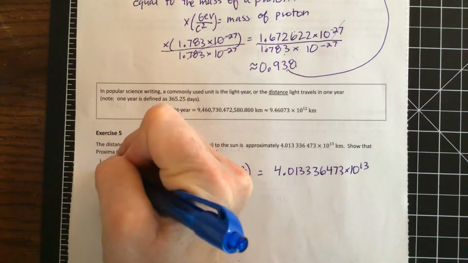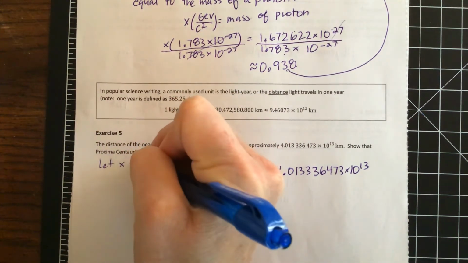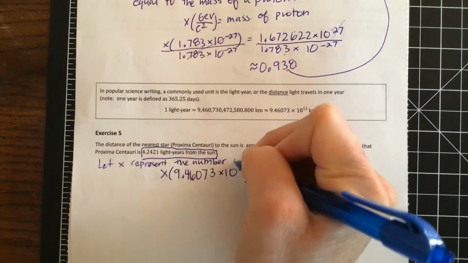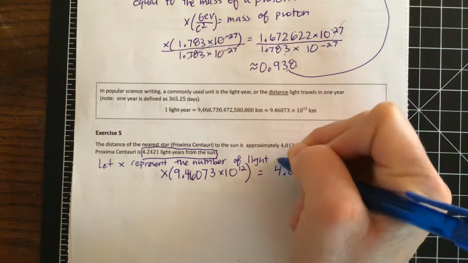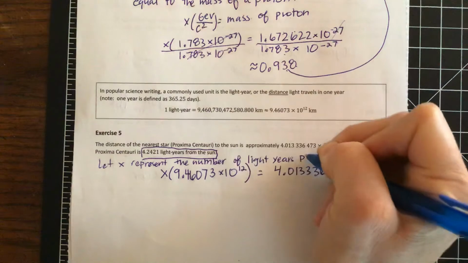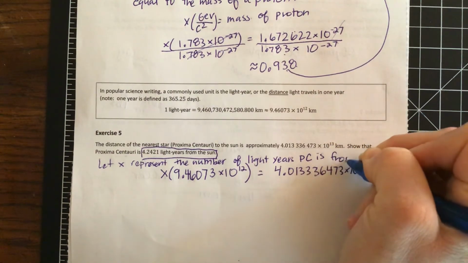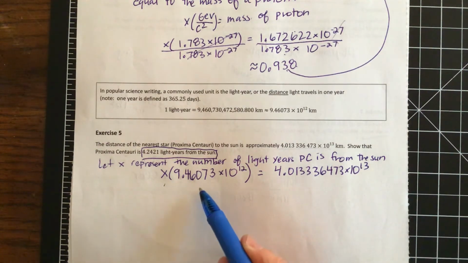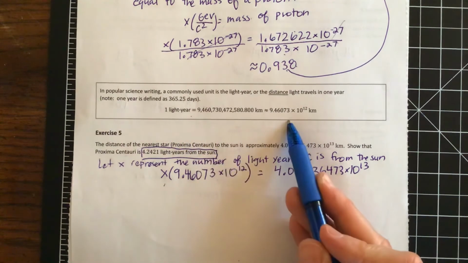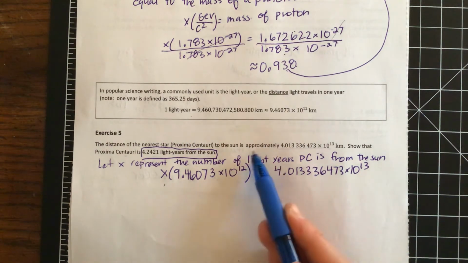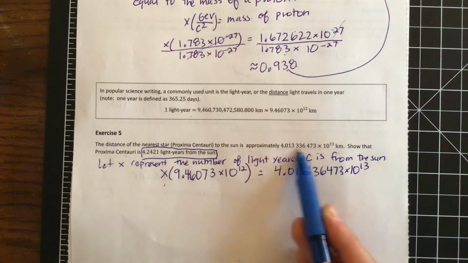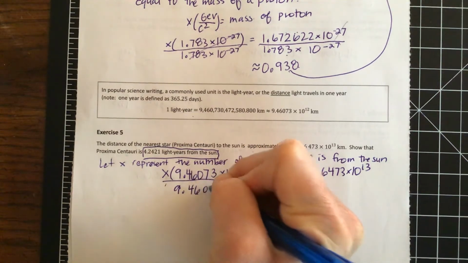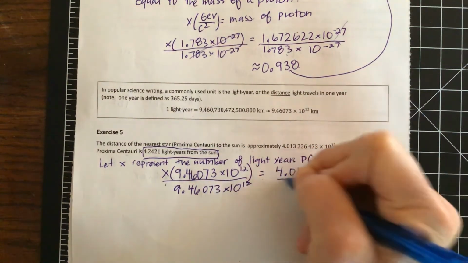So we're letting x, I didn't write that, represent the number of light years Proxima Centauri is from the sun. So if you say x, and then you're multiplying it times the number of light years, then it should equal the distance of that star, right? So if we do this, we're going to divide both sides by 9.46073 times 10 to the 12th power.